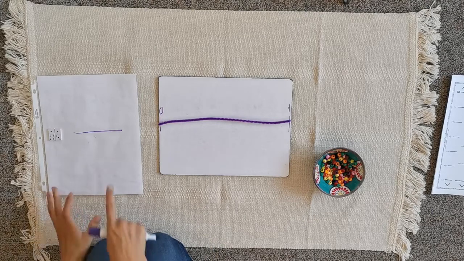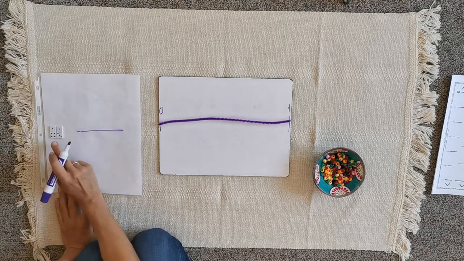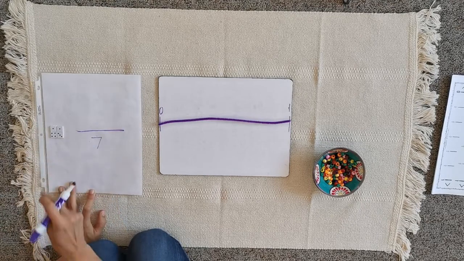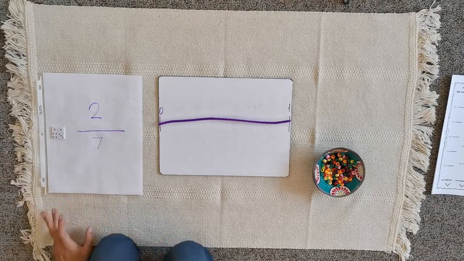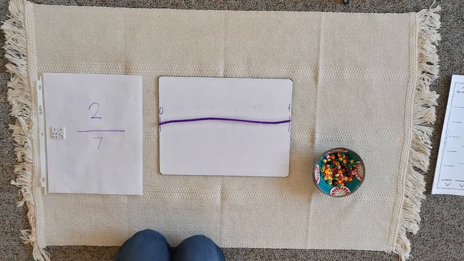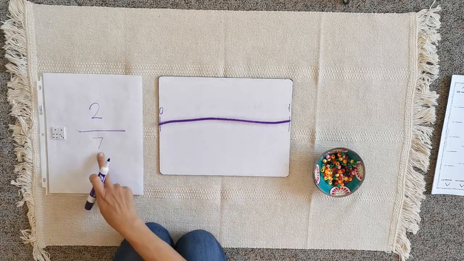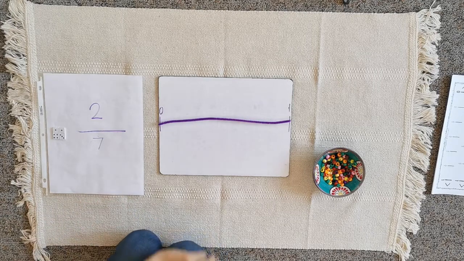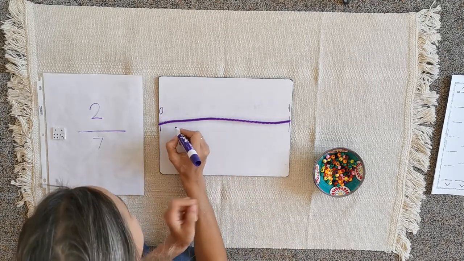The greatest number on the numerator denominator. So 4 plus 3 makes 7. And 2. 2/7. How many parts do I need to divide my number line, my whole, into? 7. 7 is an odd number, so it's going to be trickier than before. But let's try.